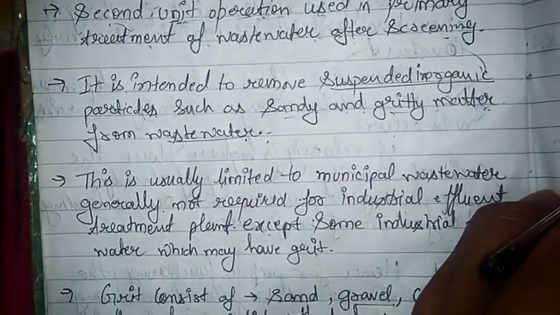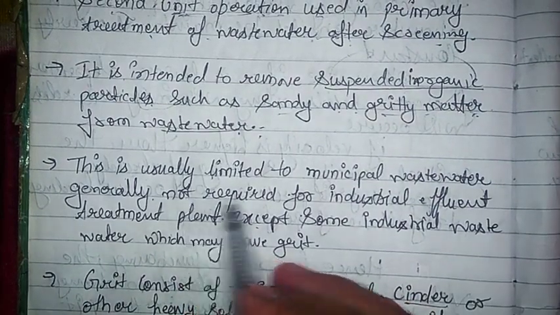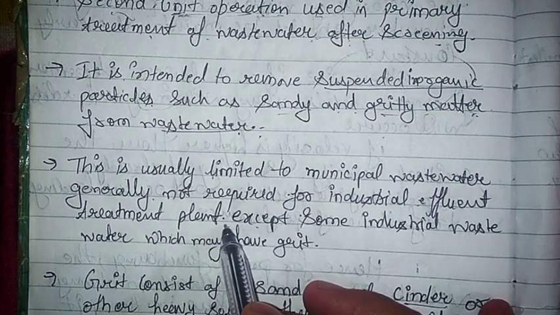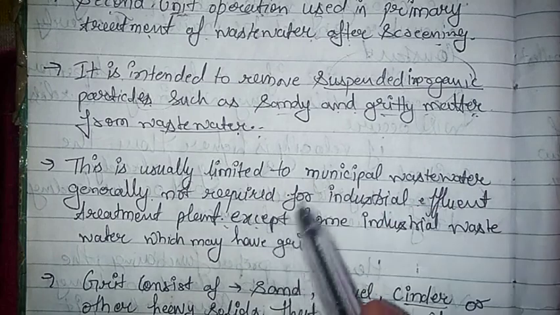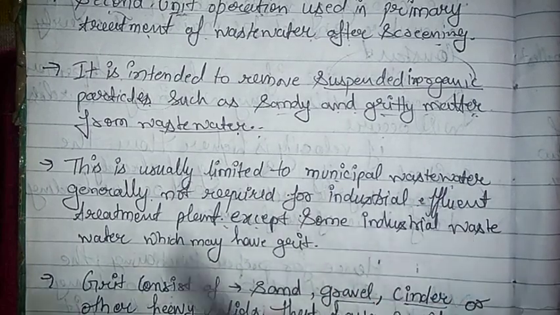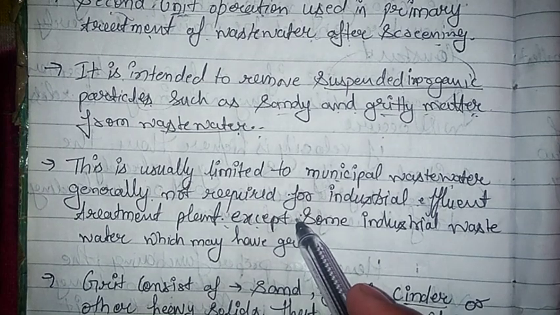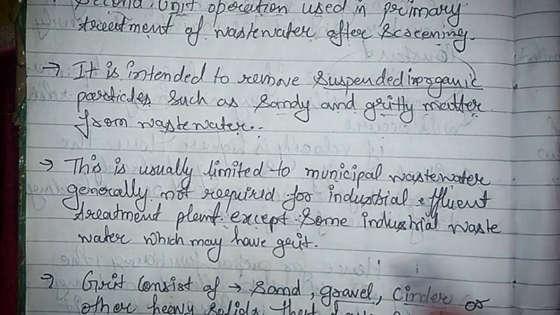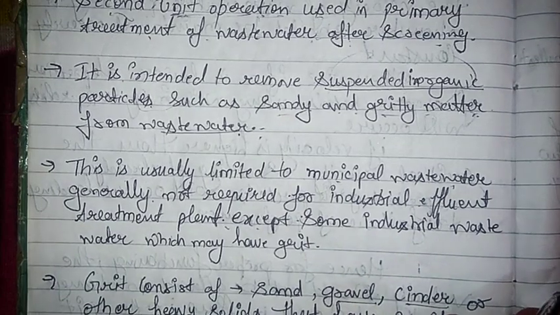This is usually limited to municipal wastewater and generally not required for industrial effluent treatment plants. We use the grit chamber mostly in municipal wastewater treatment. We don't require this unit in industrial effluent treatment plants, except in some industries where there might be grit in the sewage.